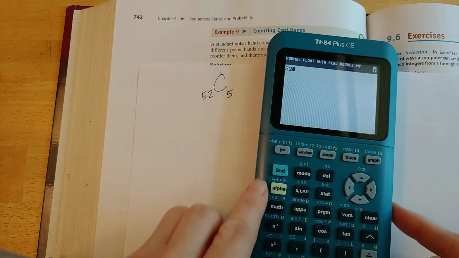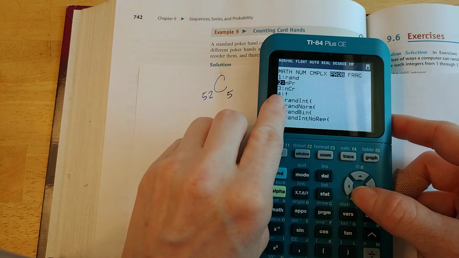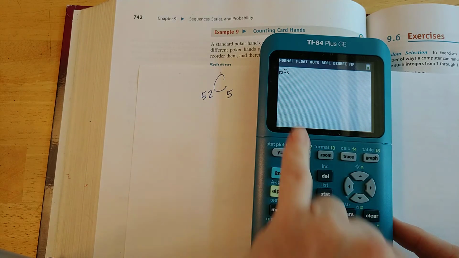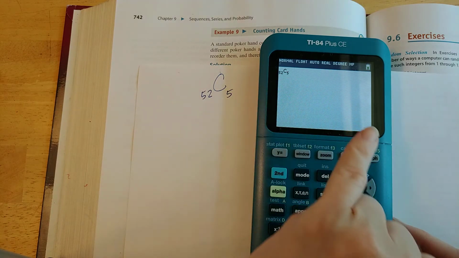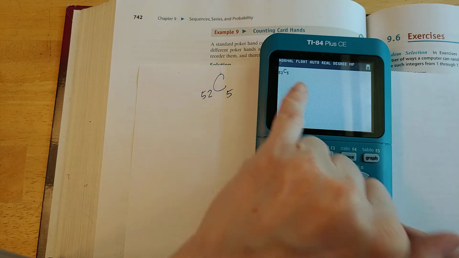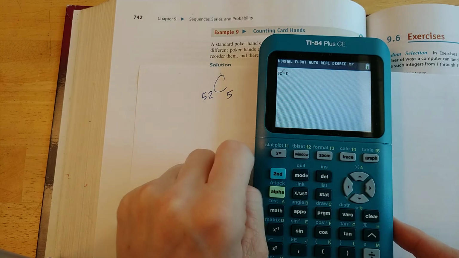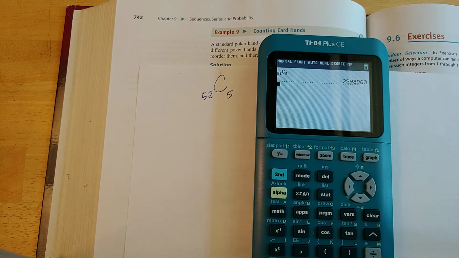So 52, math, probability. Go down to nCr. Boom, there it is. And then put a 5. If you have a newer calculator, a TI-85 or 84, you can just go to math, probability, nCr, and put in those values in little squares. So 52 cards out of 5 cards in your hand, and that would be, holy moly, that's a lot.